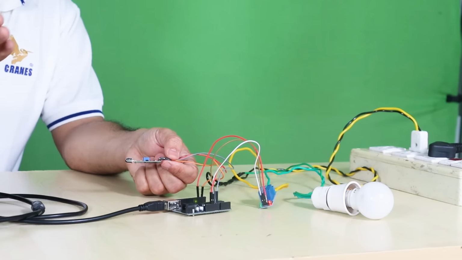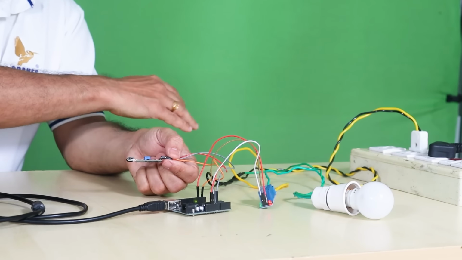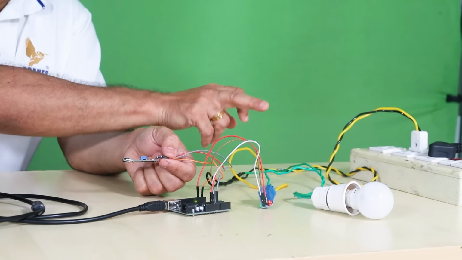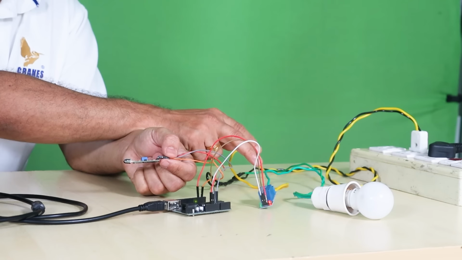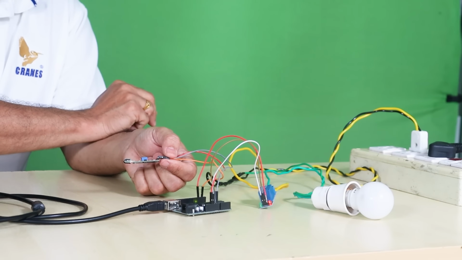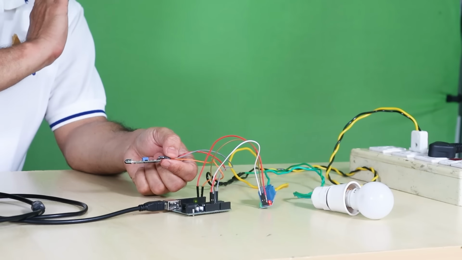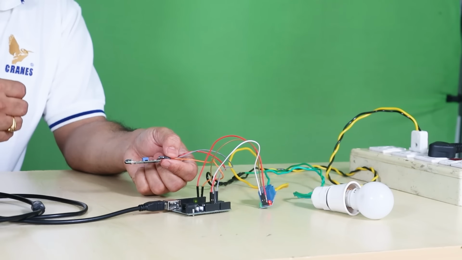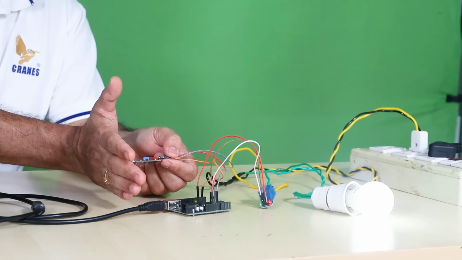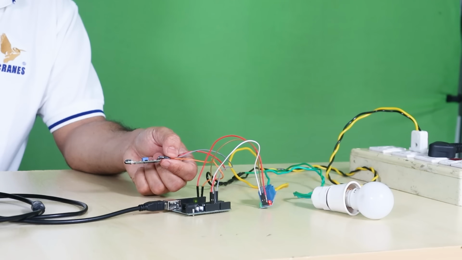Once the relay gets energized, it will change the state from normally open to the common. Once that is done, the bulb circuit becomes a closed circuit, and the bulb starts glowing. So this is how it works. When a presence is detected inside the house, the light will turn on. When you go out of the room or the house, automatically the lights will turn off.